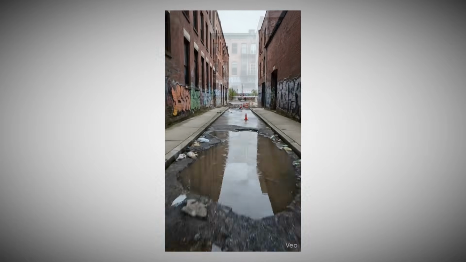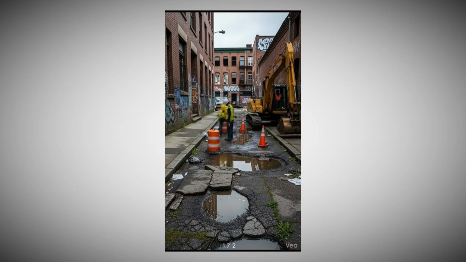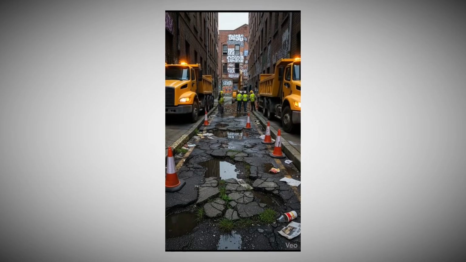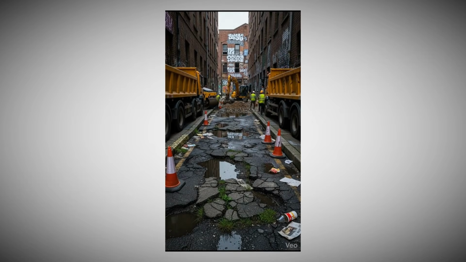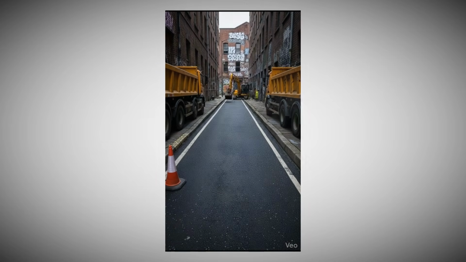This street was forgotten, cracked, broken, abandoned, but step by step, hands and machines rebuilt what time destroyed. And now it lives again.